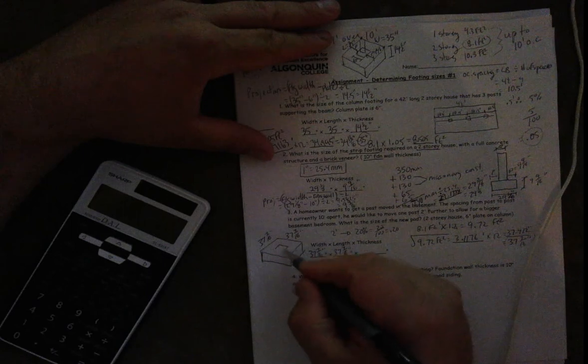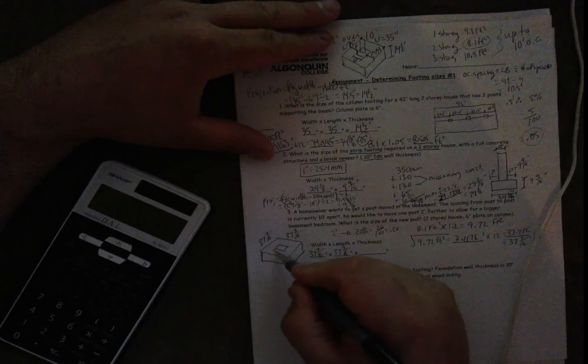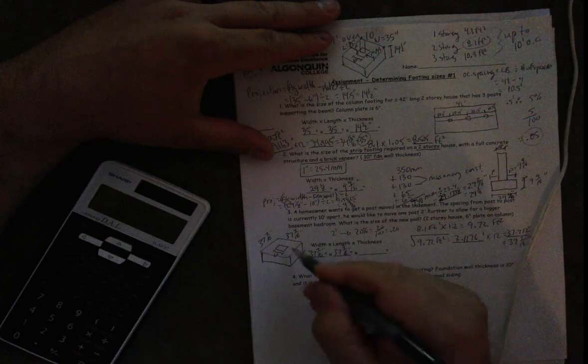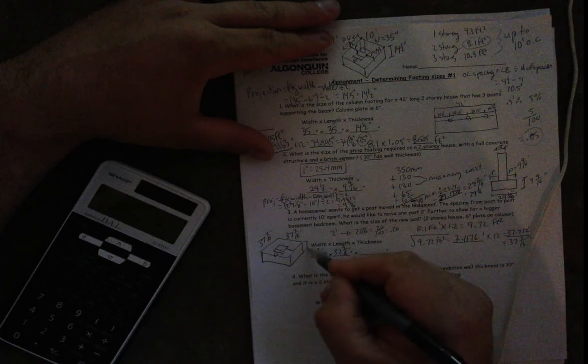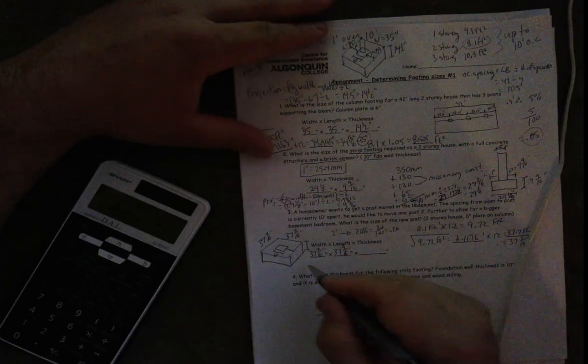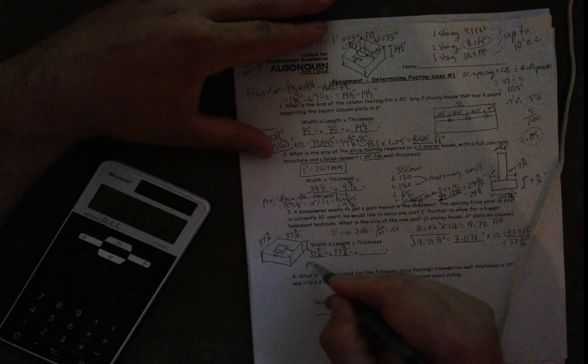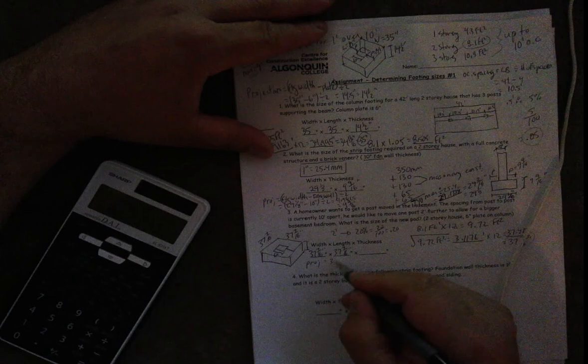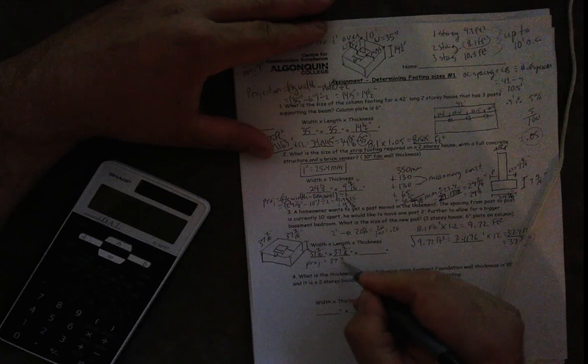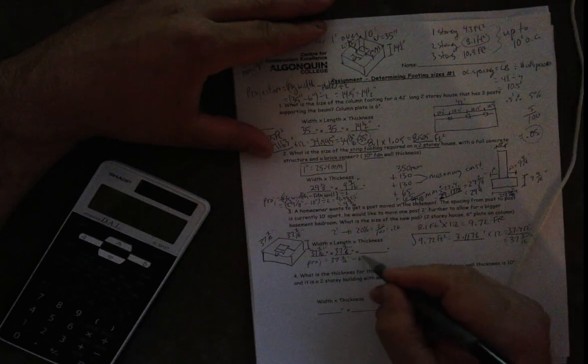We know the plate, yeah, 6-inch plate. So that means the distance from there to there is 6 inches. So what we're trying to find is, what is the projection? Once we have the projection, we have the thickness as well, as long as it's more than 4, okay? So we'll get that projection by taking the footing width, which is 37 and 7/16, minus the 6-inch plate, and then we're going to divide that by 2.